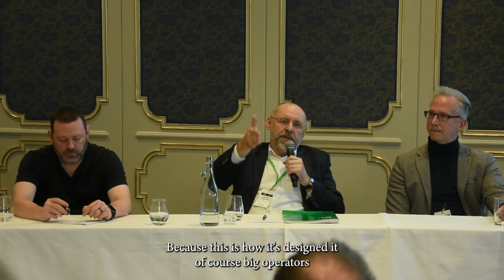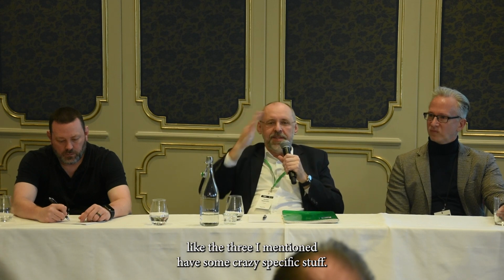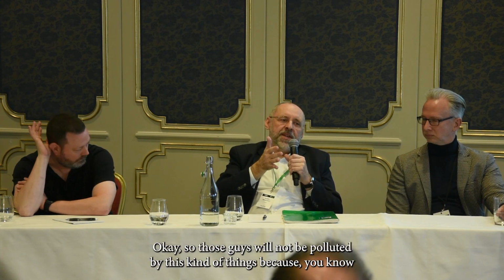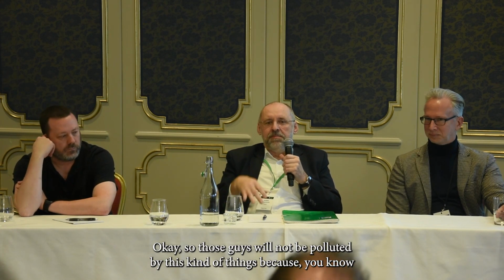Of course, big operators like the 3 I mentioned have some crazy specific stuff. It's always like that. But what we are trying to achieve with Purple is that what is really specific is separated by a well-defined border. So those guys will not be polluted by this kind of thing, because what is specific to Orange, AT&T doesn't care, Verizon either, and so on.